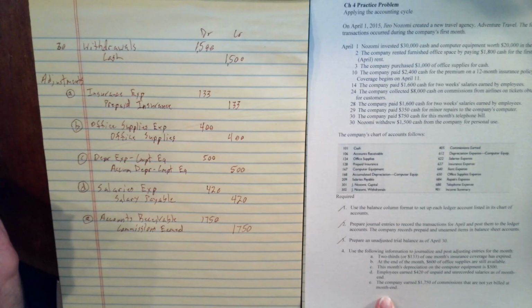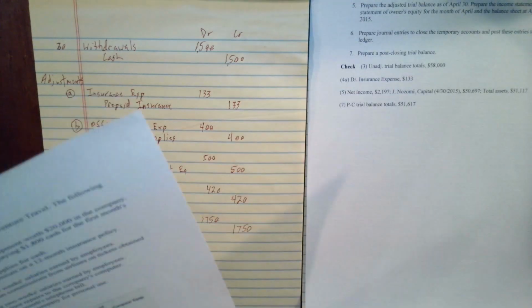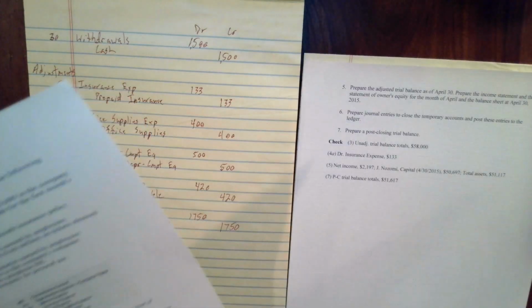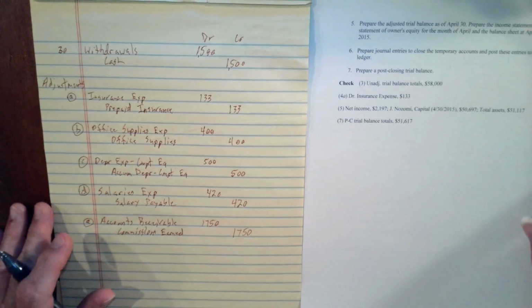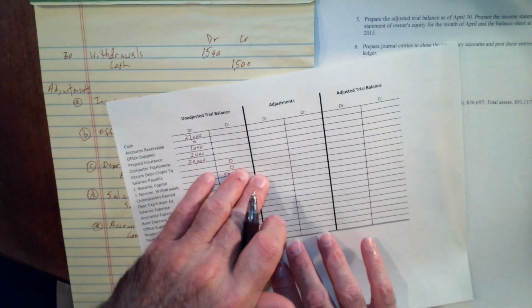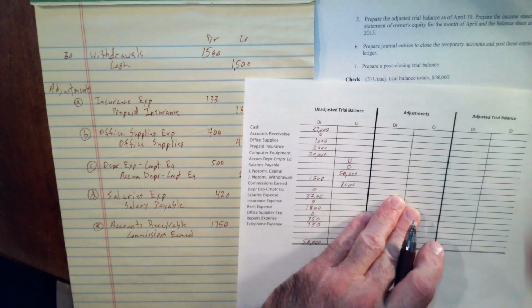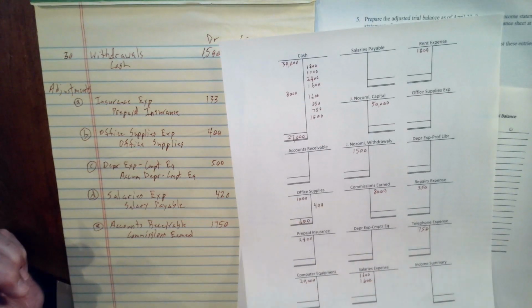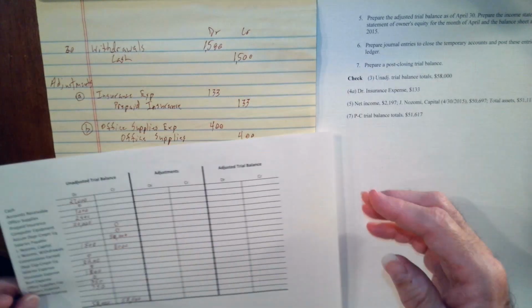that's it. Last entry. What do we do next? Prepare adjusted trial balance as of April 30, prepare the income statement and the statement of owner's equity, and so on. Okay, so let's not get too far ahead of ourselves. First of all, I want to go to this schedule, and I want to take all these adjustments that I've done and update it on here. And I'm also going to update it on my T account because I need to know about that as well. Okay, so let's take this and put it over here.